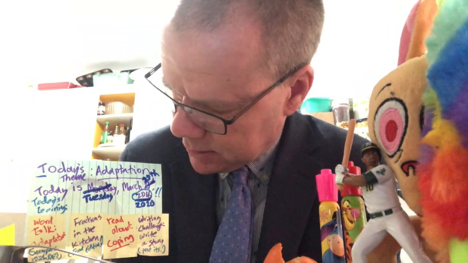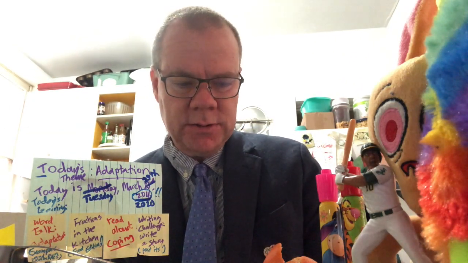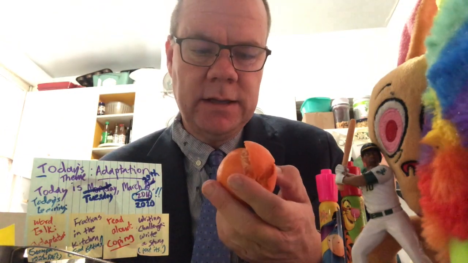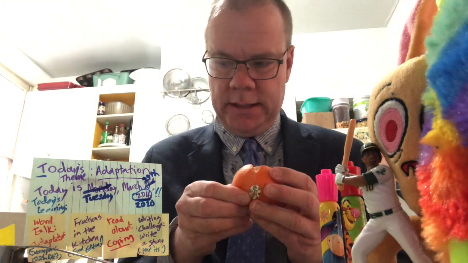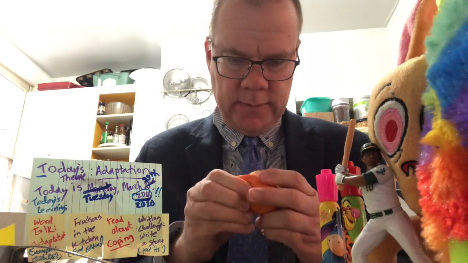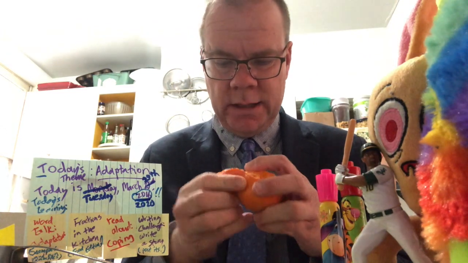Fractions in the Kitchen, Food Edition. I was going to do this anyways, but I was super inspired because Pat left this for me. Do you know what it is? The name we give it at the store a lot of times is Cutie. It's kind of like an orange. It's like a tangerine. And, well, I'm going to peel it. I already started peeling it because I saw on cooking shows once it helps if you start before you film. And since I'm doing this all in one video take, can't have any accidents happen, right?